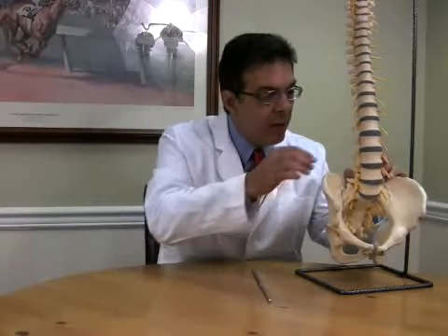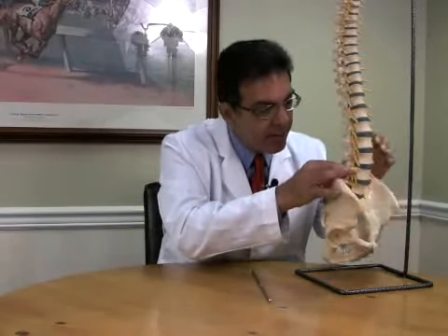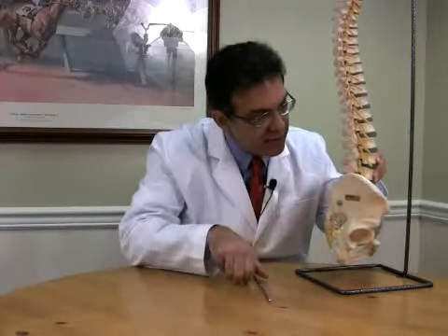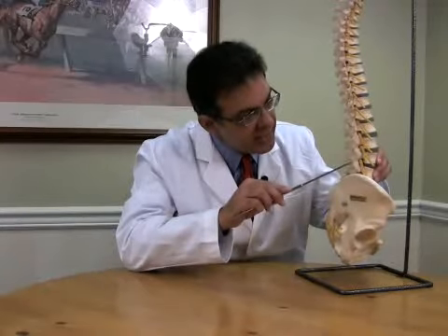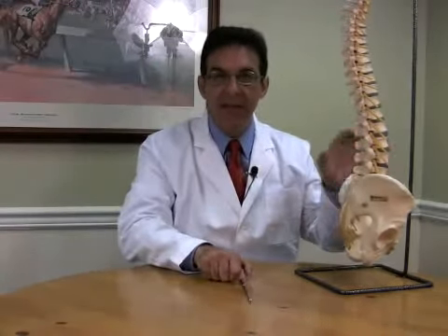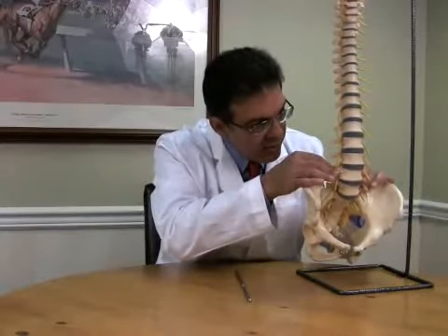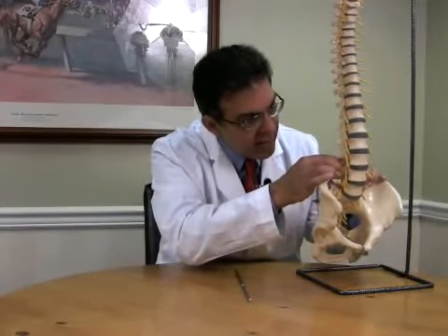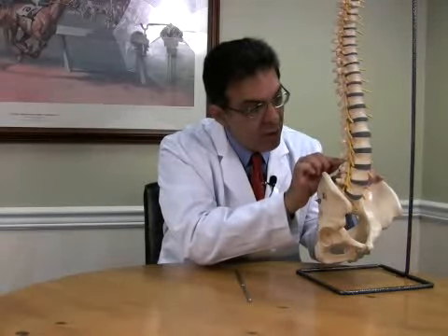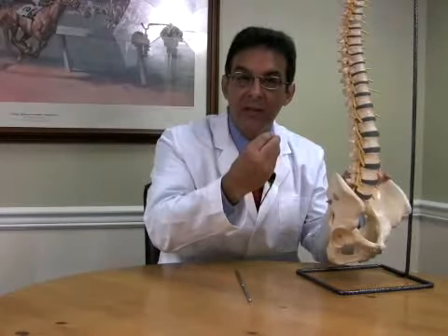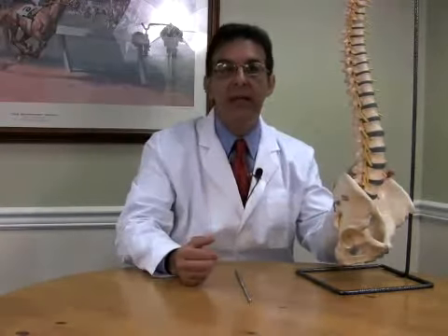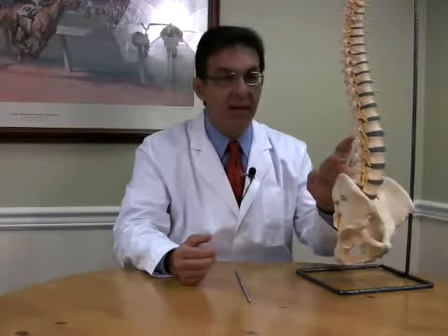The other reason that we'll see some narrowing in this area is that the joints themselves, and these are the facet joints, and you've got a pair at each level here, can become thickened with, say, arthritic types of changes, and as a result of that, that will encroach on the opening at which that nerve exits. That joint is very close to that area. If there are some arthritic changes, some thickening of the joint, then you can get some stenosis at that area.